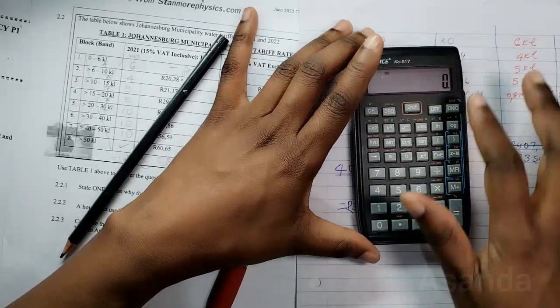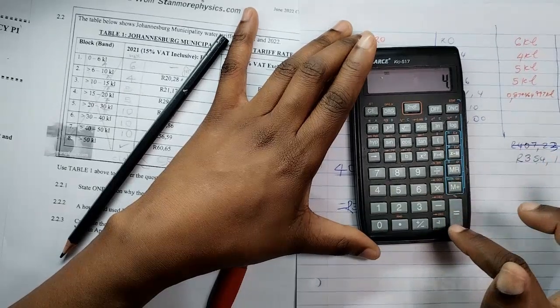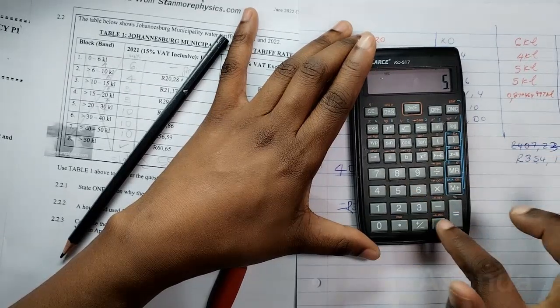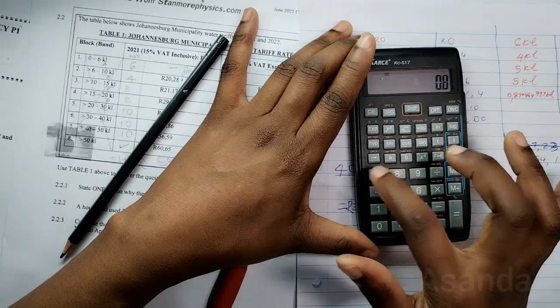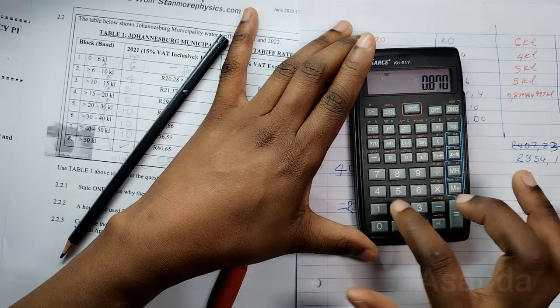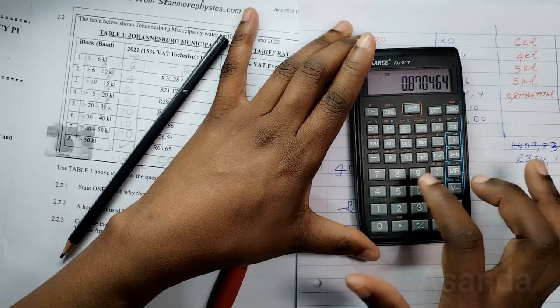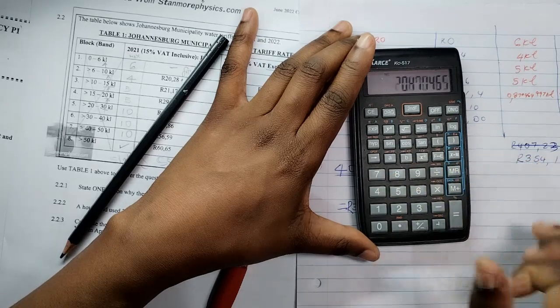So the total water that they used is 6 plus 4 plus 5 plus 5 plus 0.870464997.